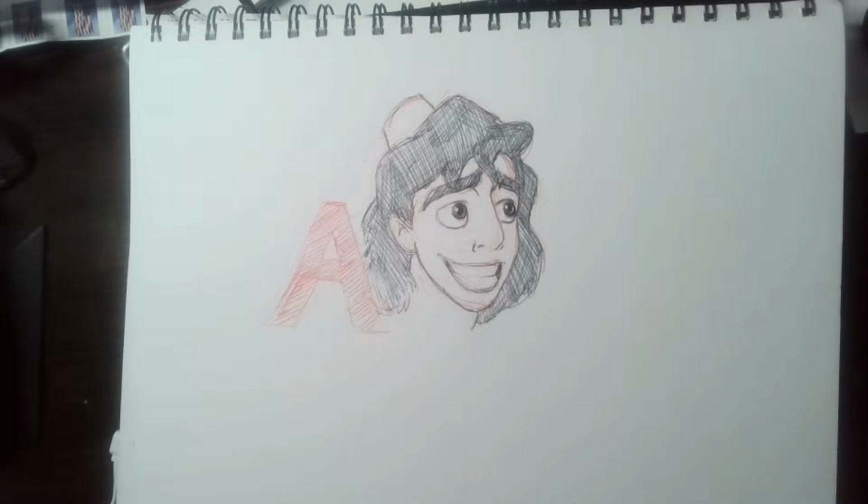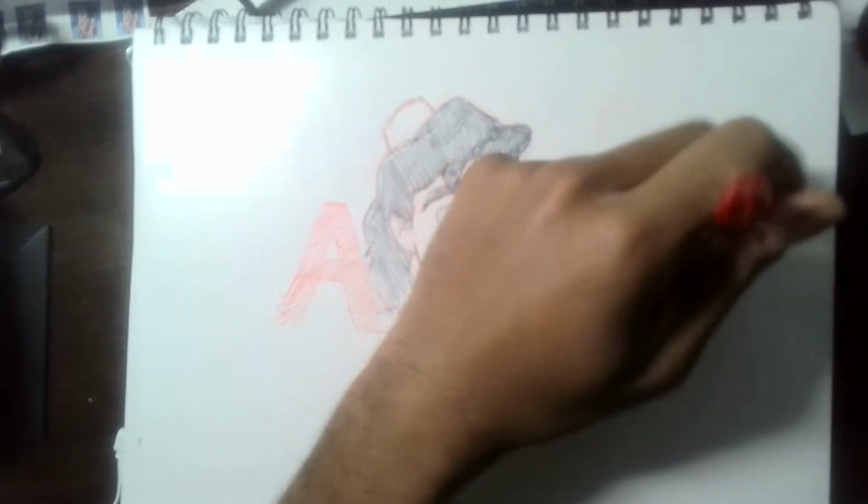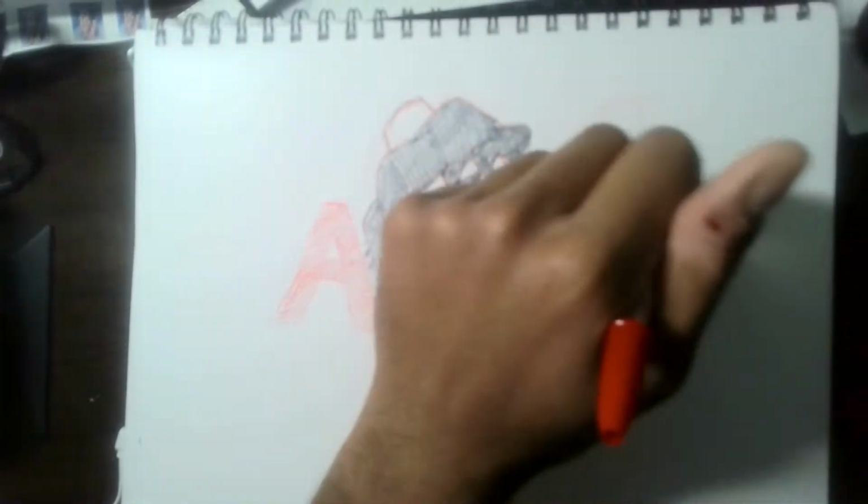All right, so our next one is one of the requested ones, Angelina Ballerina. I was going to do a headshot, but I think if I have enough space I could probably fit her whole body right here. So let me lightly sketch out her body and her pose.